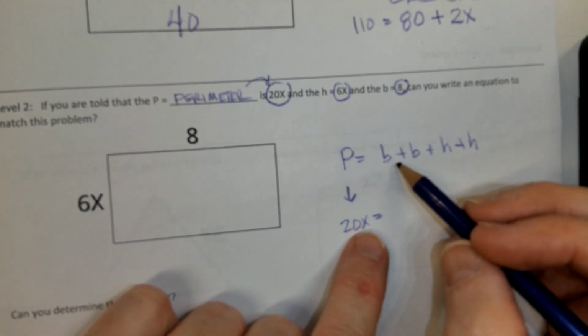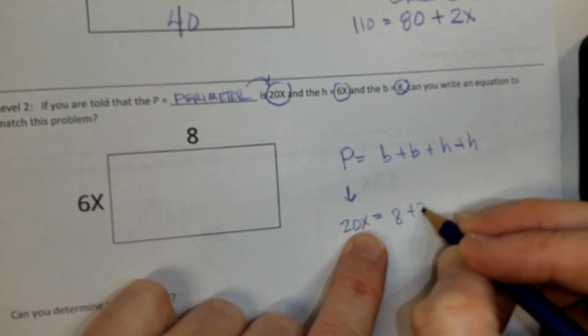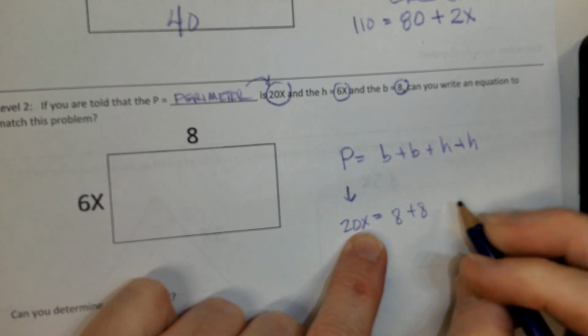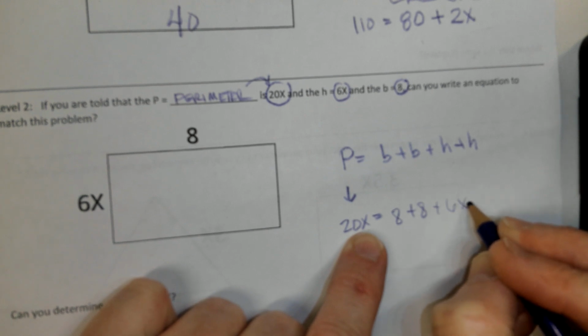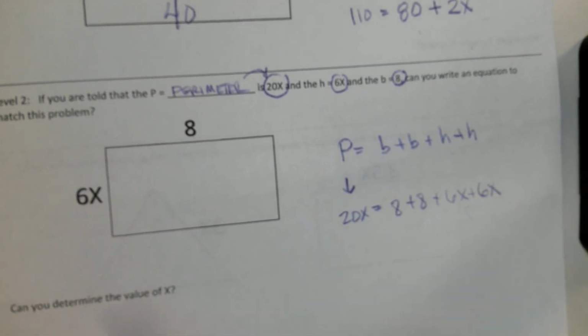What about for B? Did they give anything for B? 8. 8 plus 8. And what about H? 6x. Plus 6x twice because there are two height lines. Okay? We can combine and solve for x.